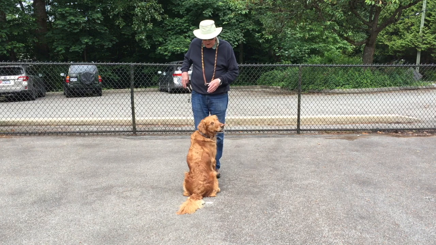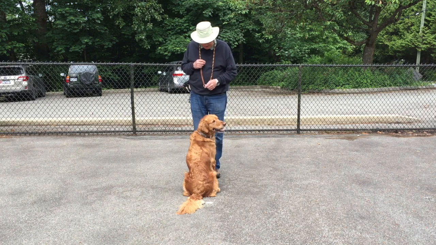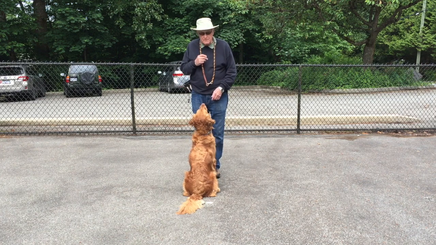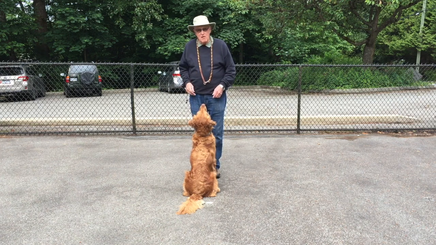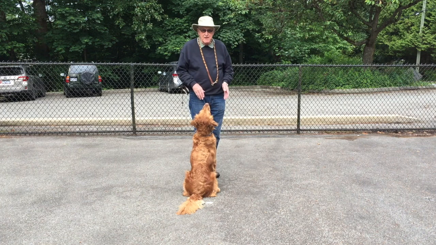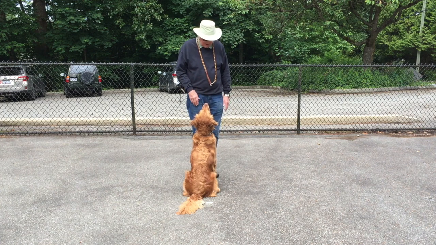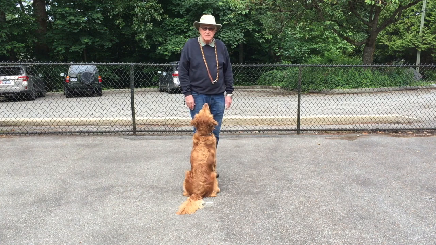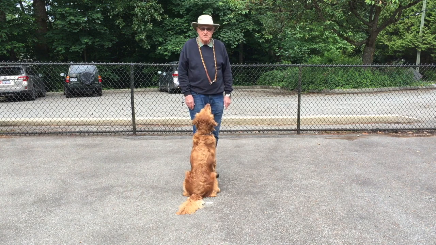What I do is take and put a treat in my mouth, and then turn slightly, making sure the dog stays in position. Then I'm going to step back with my left foot, my left leg, and I'm going to look at my left foot as it moves back, and I'm going to keep my right foot or my right leg stationary.